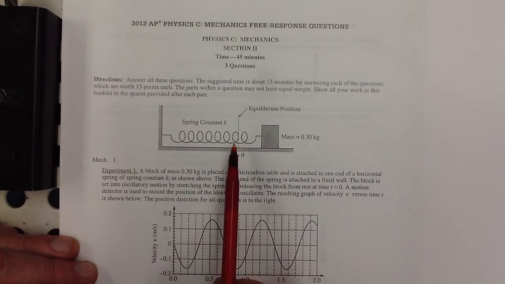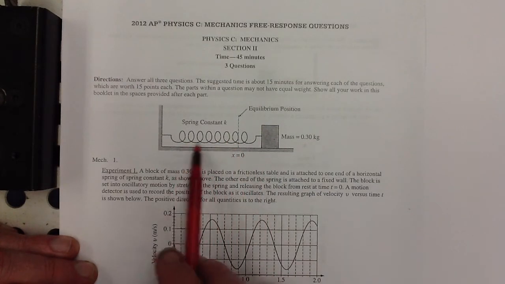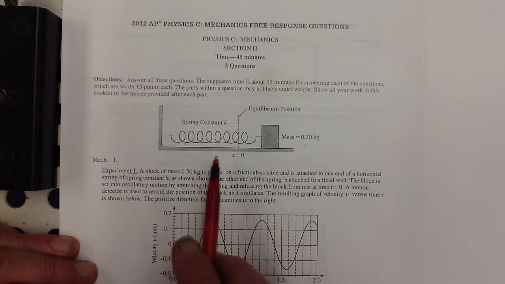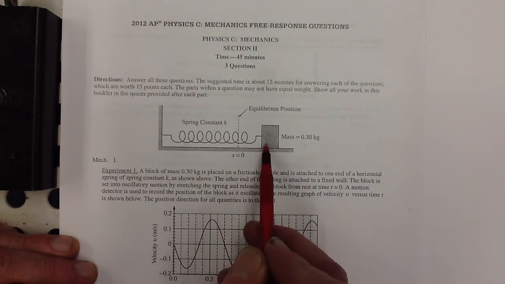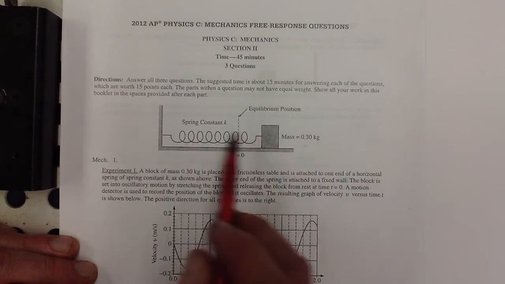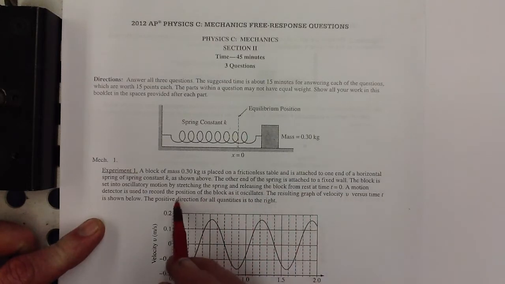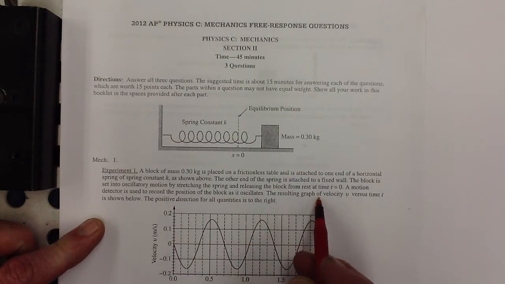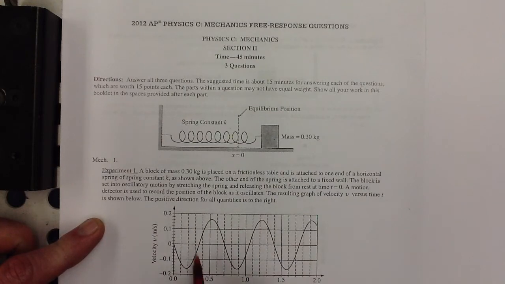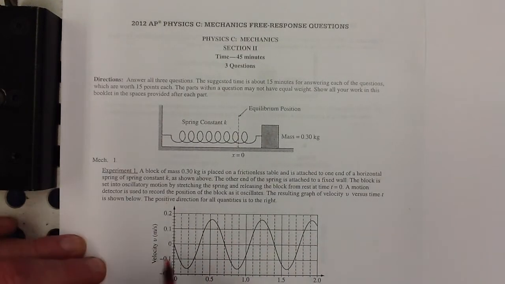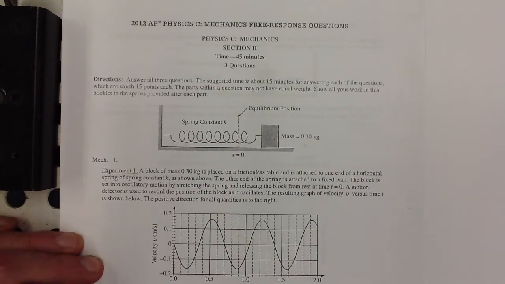We've got a mass on a spring, so we're talking about a force equals negative kx and all the stuff that follows from that. There's its equilibrium position, there's its mass, so on and so on. That says a spring constant k, which is not given. Fixed wall, I presume it's frictionless. Alright, and they gave us a graph of velocity versus time. And they want us to determine the equation of this, including numerical values for all constants.